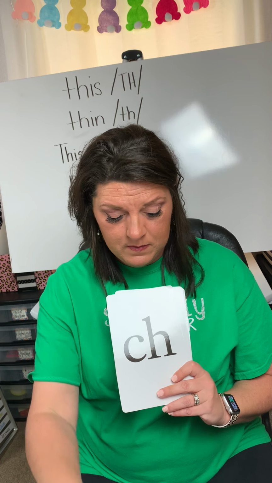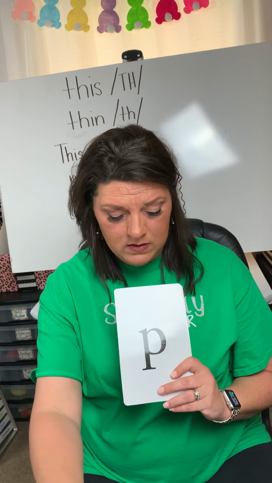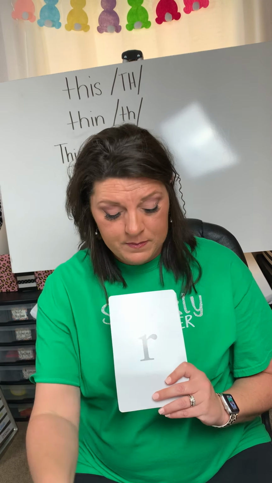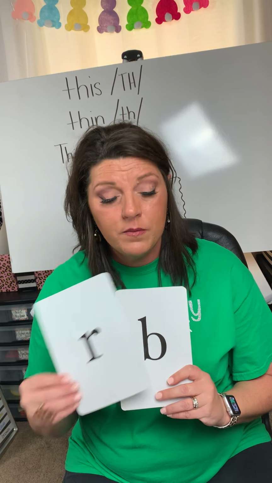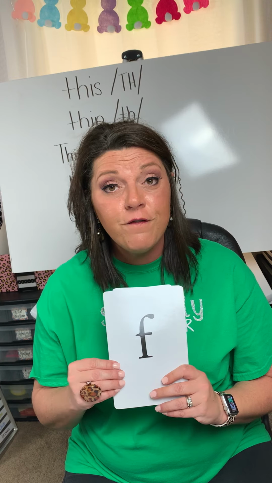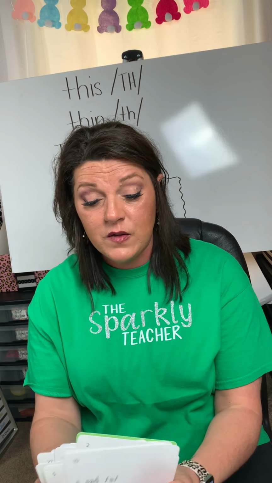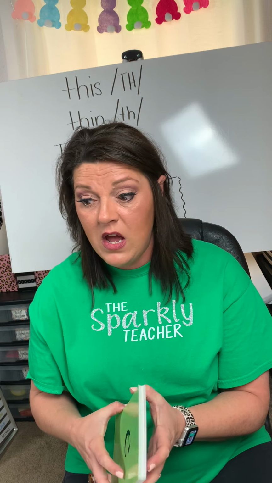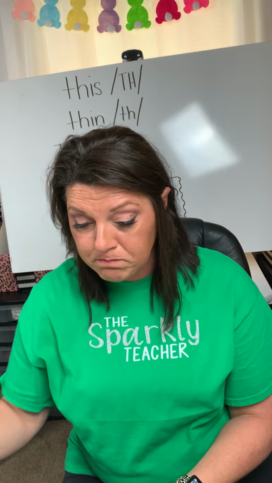Sh, Ch, P, M, B, K, S. Excellent job, friends. So that's our phonemes that we have done so far, and notice I included those consonant teams CH and SH because we did those before break.